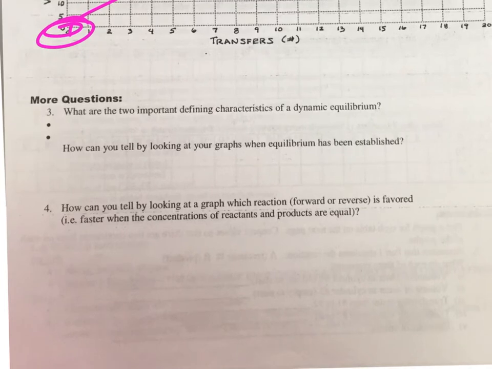It says, what are 2 important defining characteristics of dynamic equilibrium? If this was showing dynamic equilibrium, you know that you were transferring the whole time, right? So movement was constantly happening.